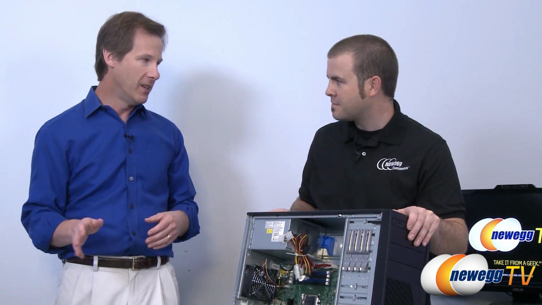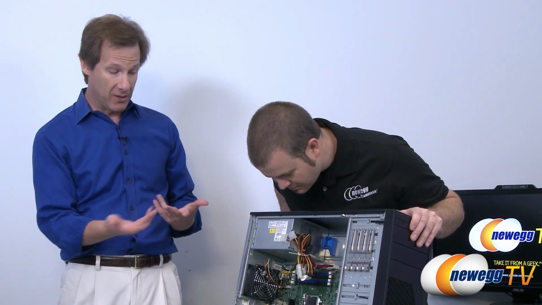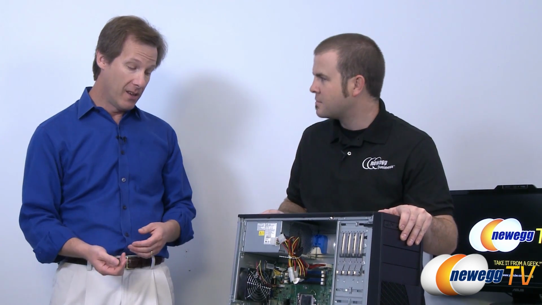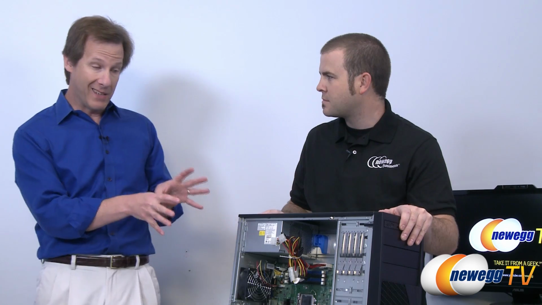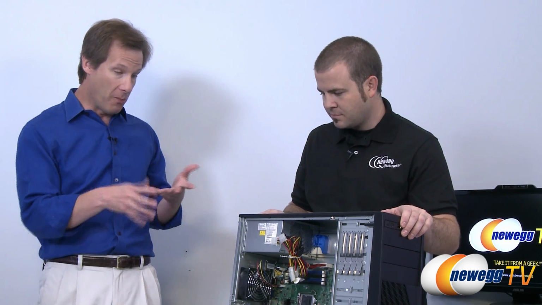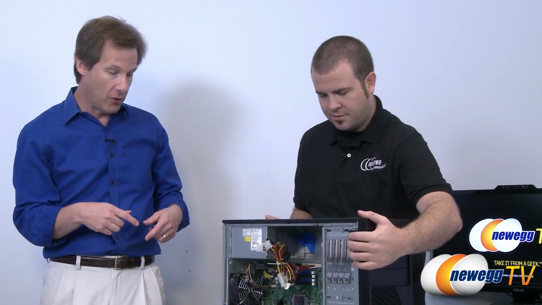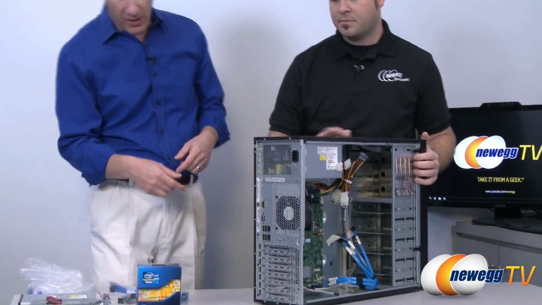That's all done for you. Really all that's left is memory, processor, and hard drives. So that's one of the nice things about the system. If you don't mind, let's flip it around to the back, and I'll show you a few other nice features.